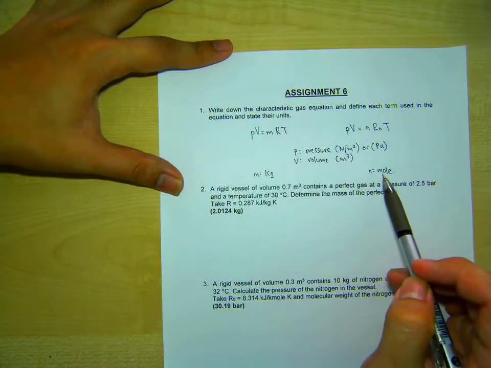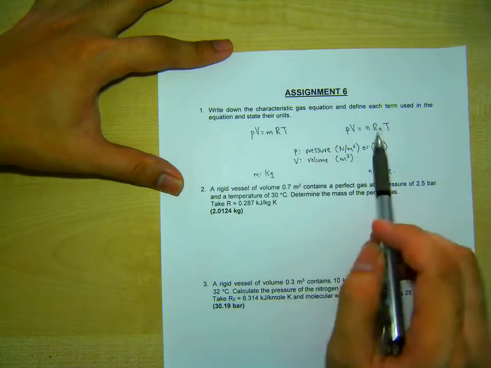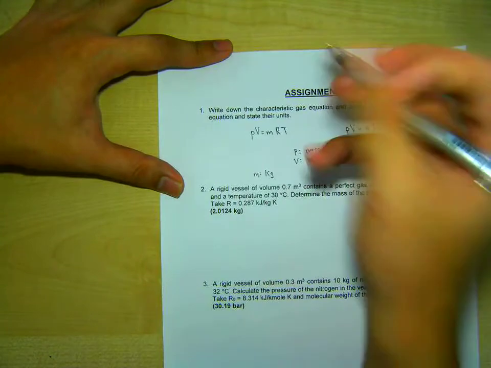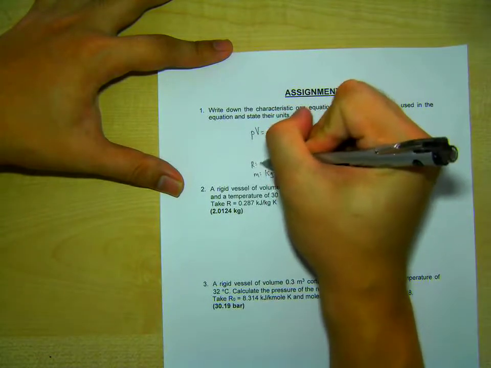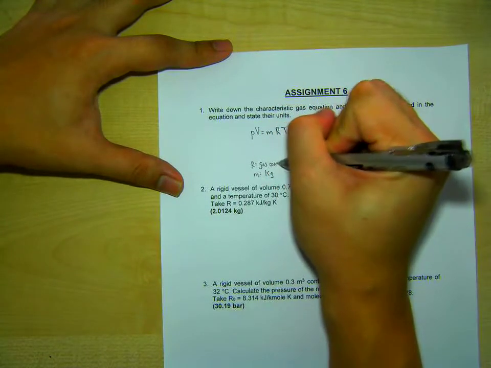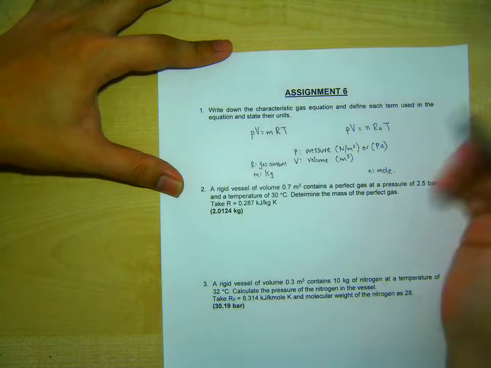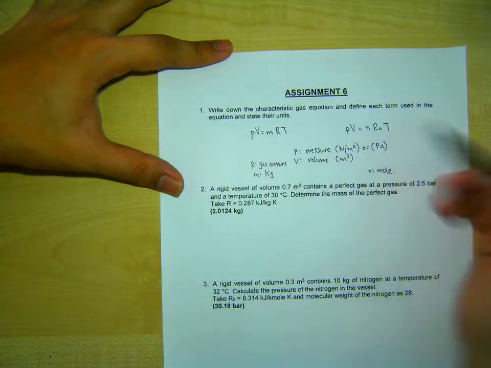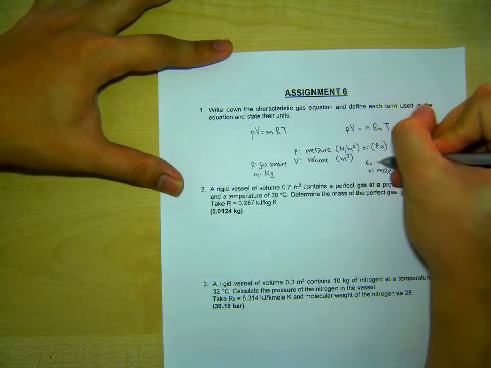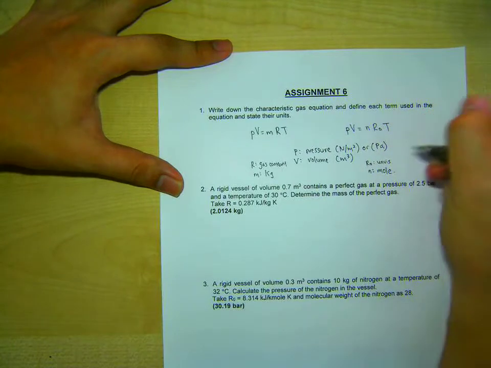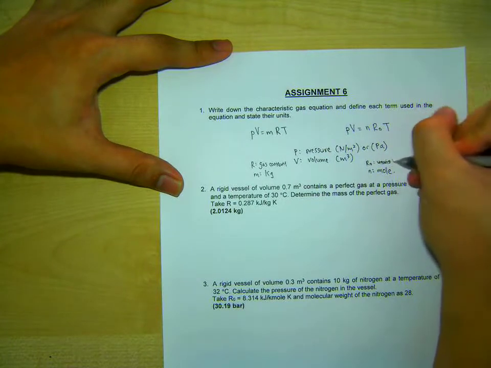Another difference is that the R is different. This R is the gas constant, while this R₀ is the universal gas constant.